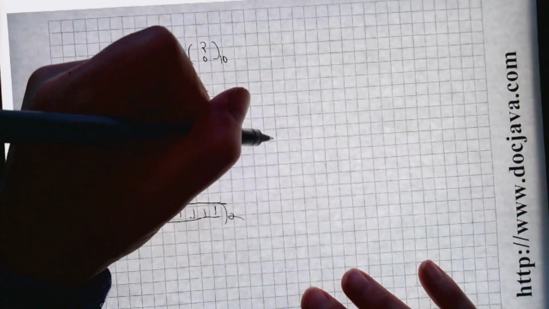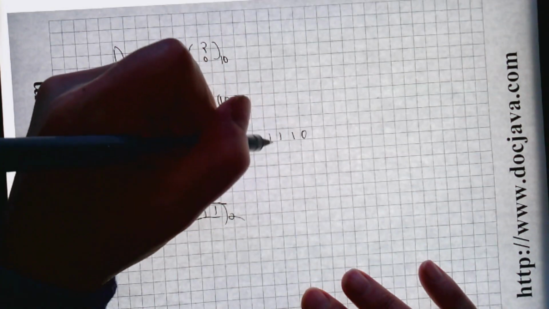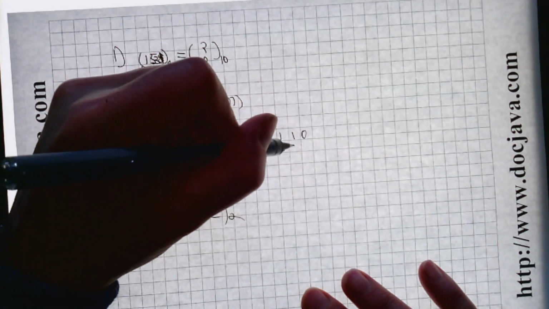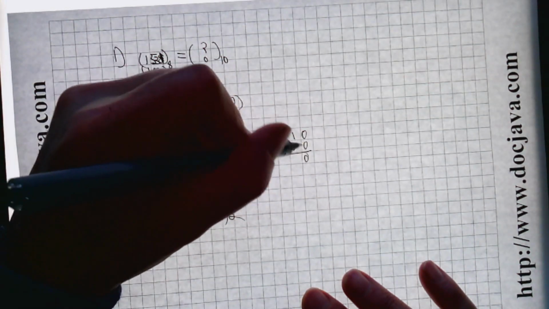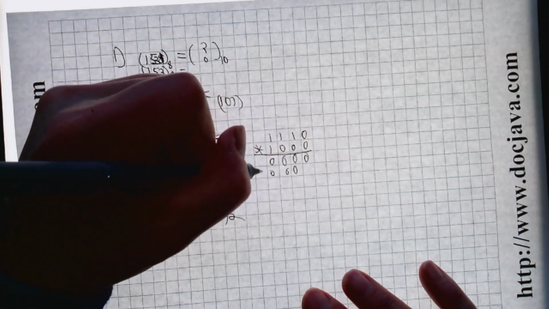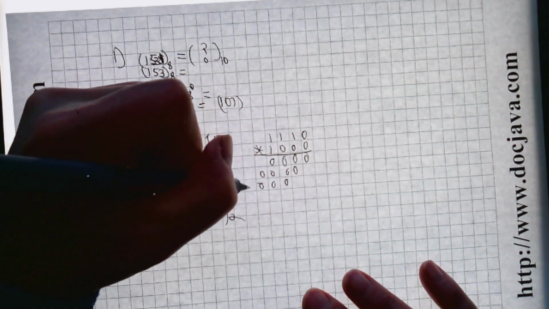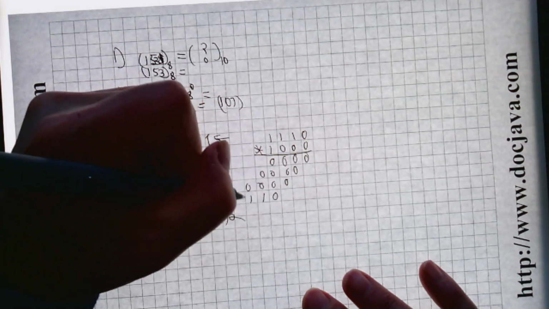Another one that it gave us is 1, 1, 1, 0, 1, 0, 0, 0. And if you multiply this, you get rows of zeros, and then 1, 1, 1.